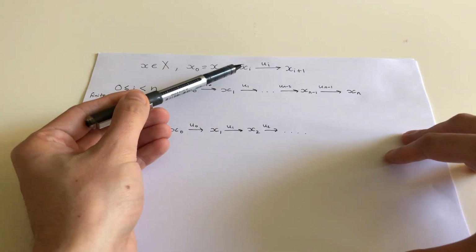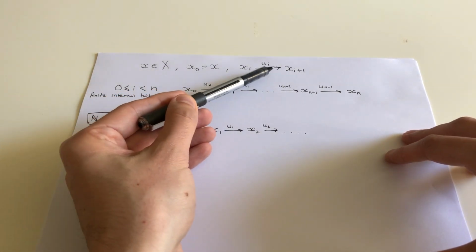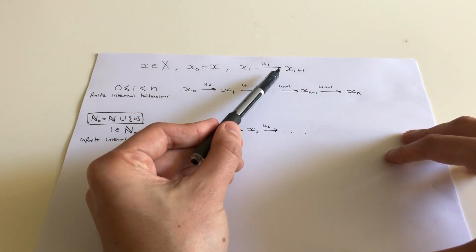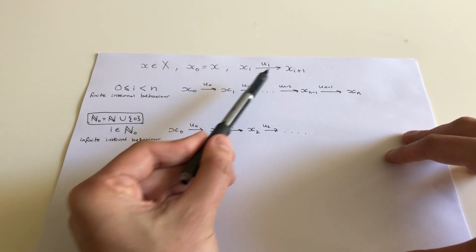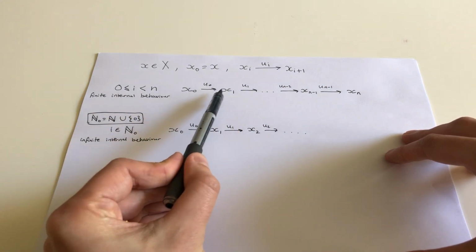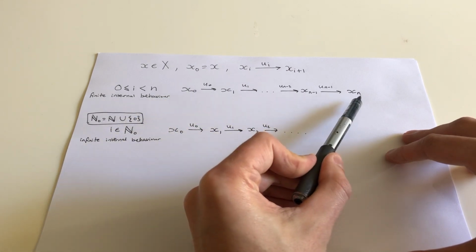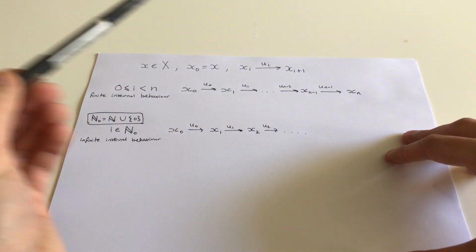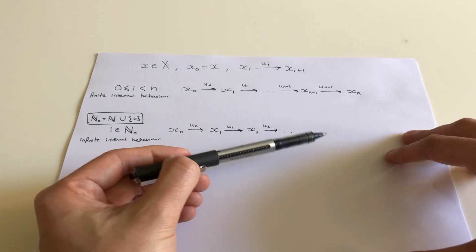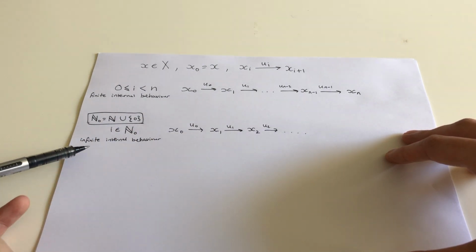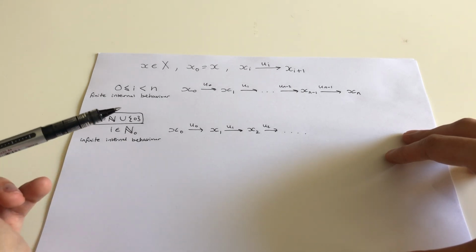Then every state xi transitioning under ui to a new state xi plus 1 is what we're going to consider here. If we have this chain of successive states, one after another, depending on whether that finishes or not, we can describe either finite internal behaviour or infinite internal behaviour.